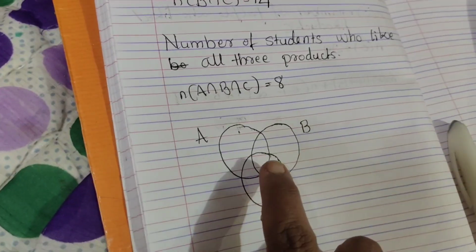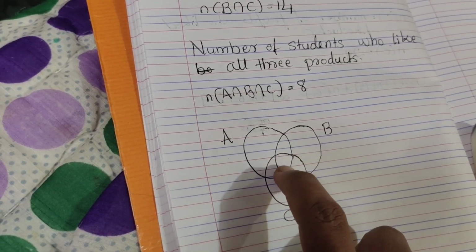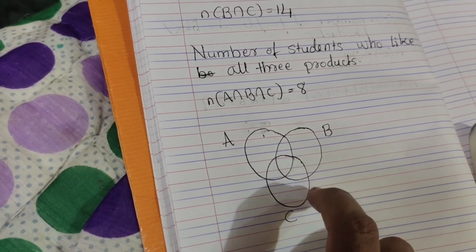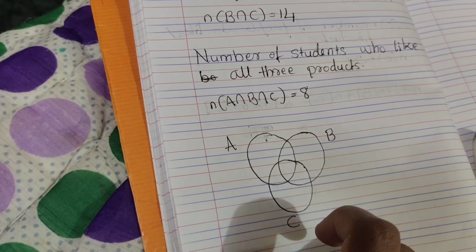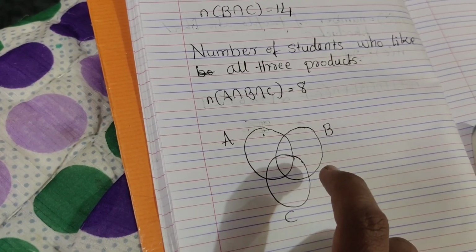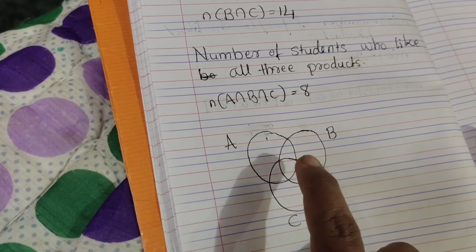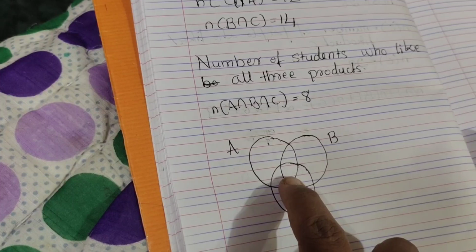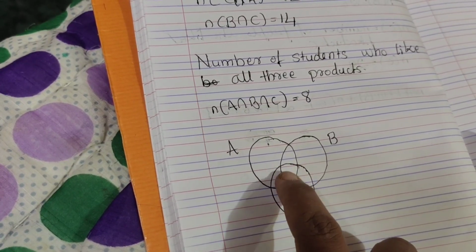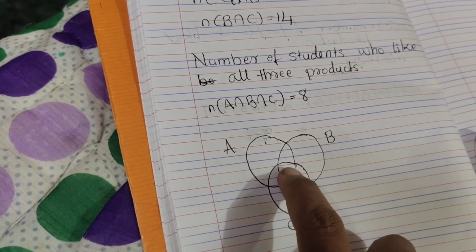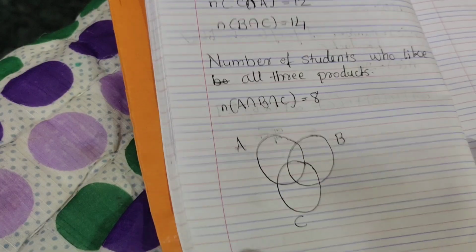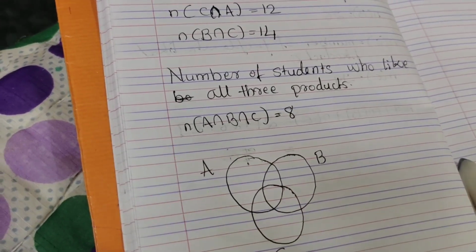Here they all meet at a common point, this one. We have to draw it in such a way that they overlap a little and meet at one common point.